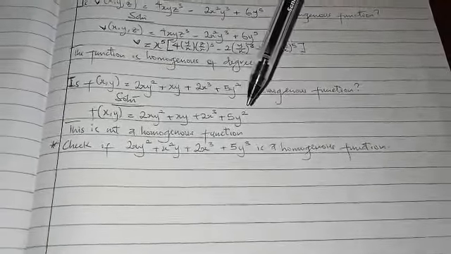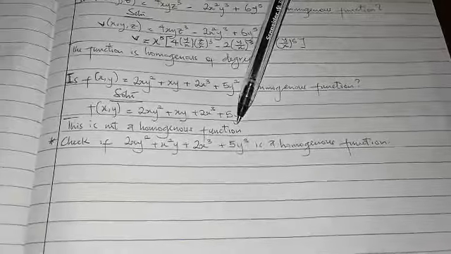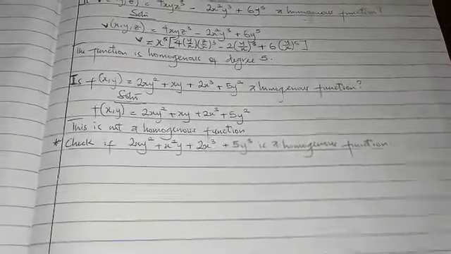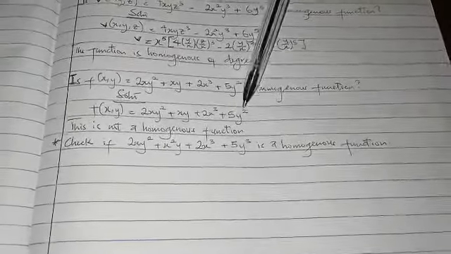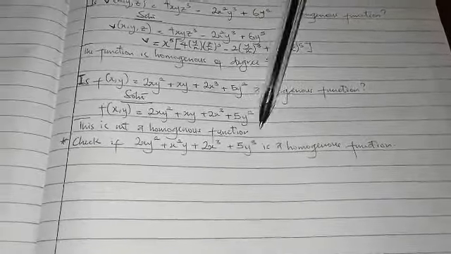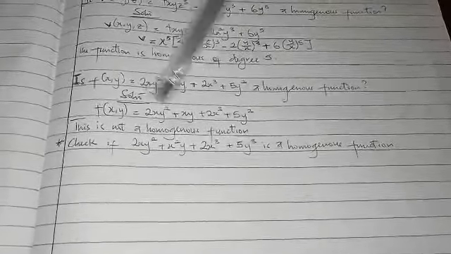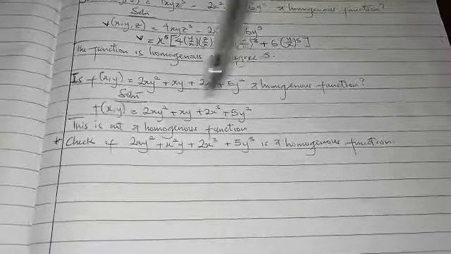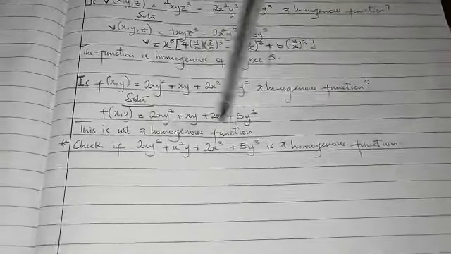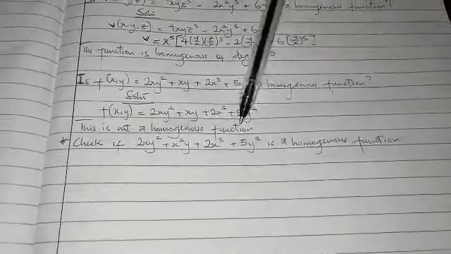This one will work. This one also does not work. You actually need another x here, or 2. Let's say the highest power of y now is 2, it won't work here, definitely. So this is not a homogeneous function.